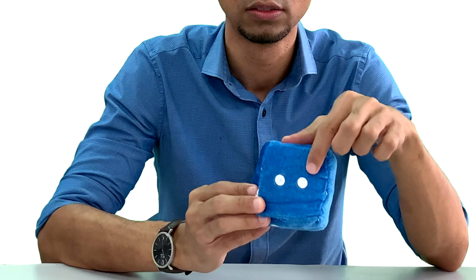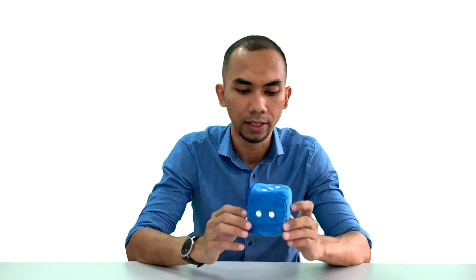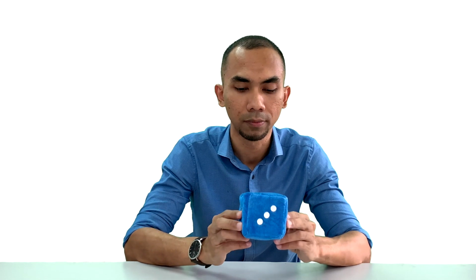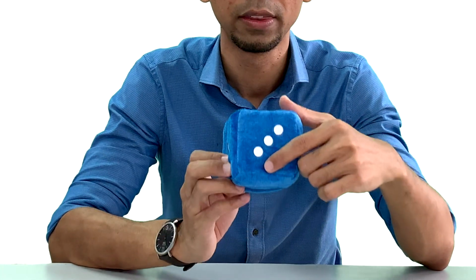Now what about this side? This side has 1, 2 dots. So this side has the number 2. Now let's turn the die and look at this face. This side has 1, 2, 3 dots. So this side has the number 3.